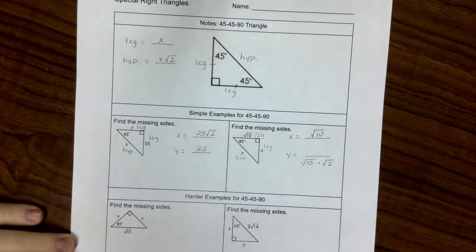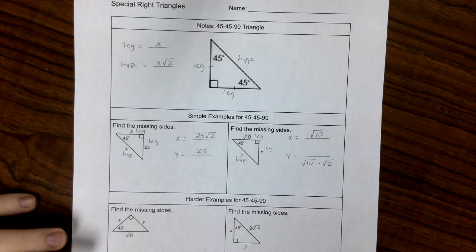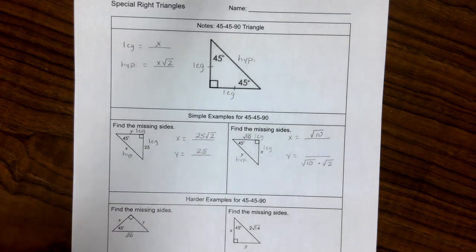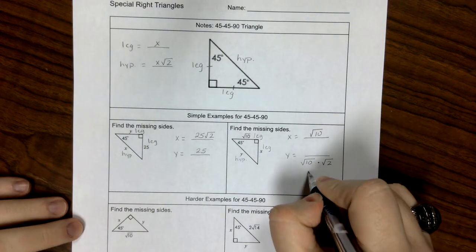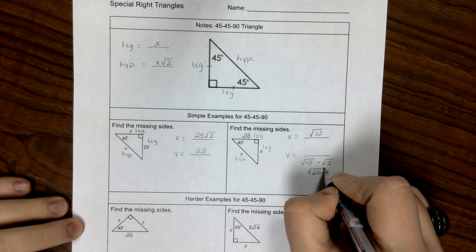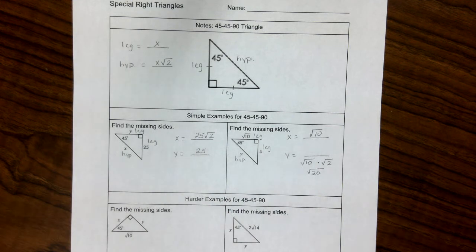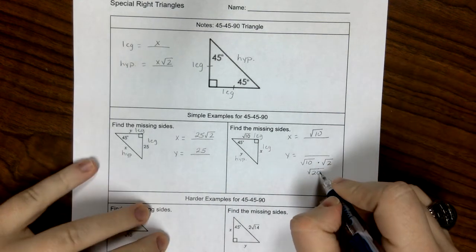So this goes back to the multiplication that we learned on Wednesday. Sorry, I had to think of the day. So we know to multiply those insides together, so that gives us 20. And now this goes back to what we learned on Wednesday about simplifying using a factor tree, because that is not a perfect square root.